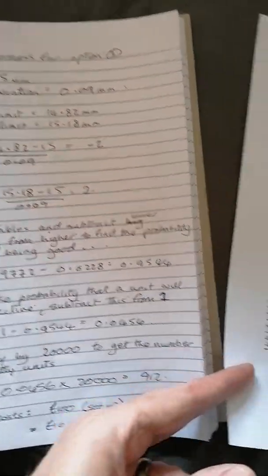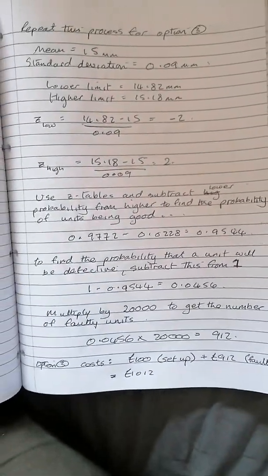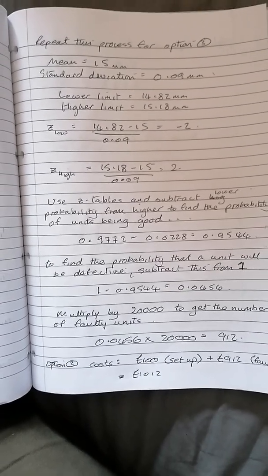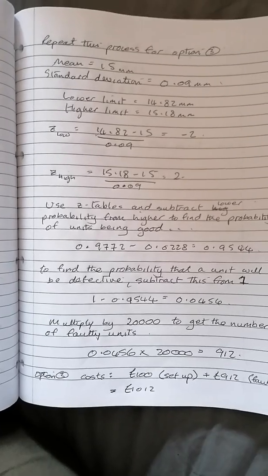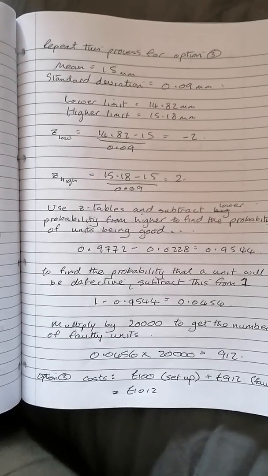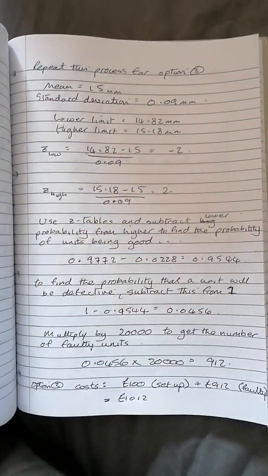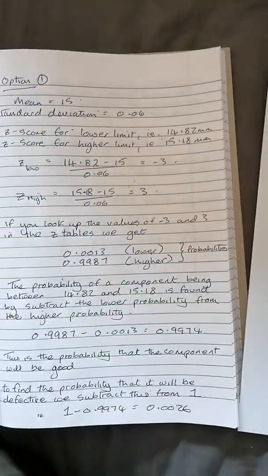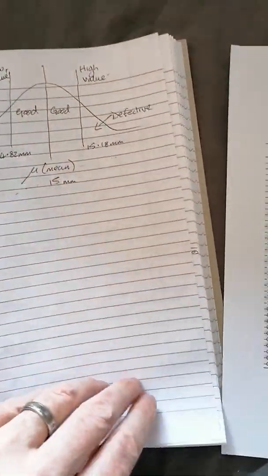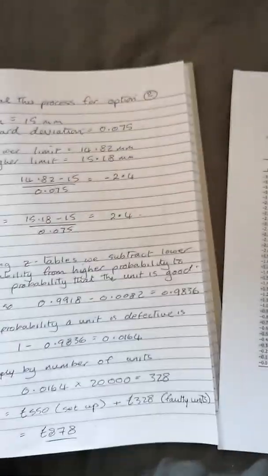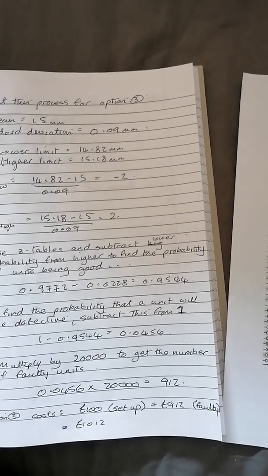Using your Z tables, you can then convert those into probabilities, -2 and 2 into probabilities. And by subtracting the lower probability from the higher, what you have then is the probability that you are going to have units falling within the good range. Okay, let's do that. Whoops, jumping the gun there. Okay, so let's do it.